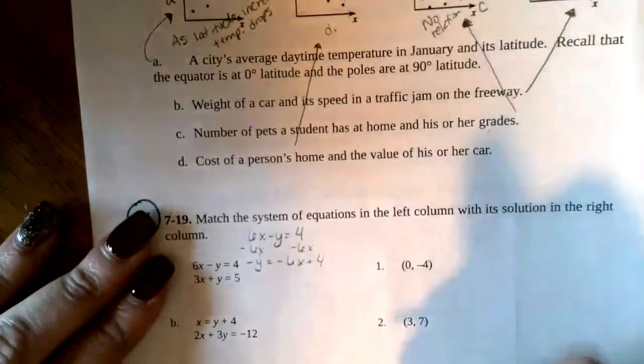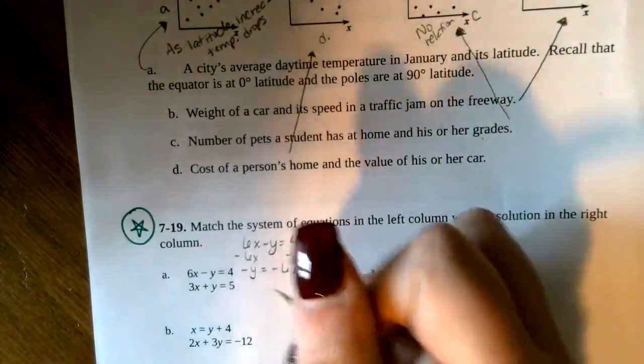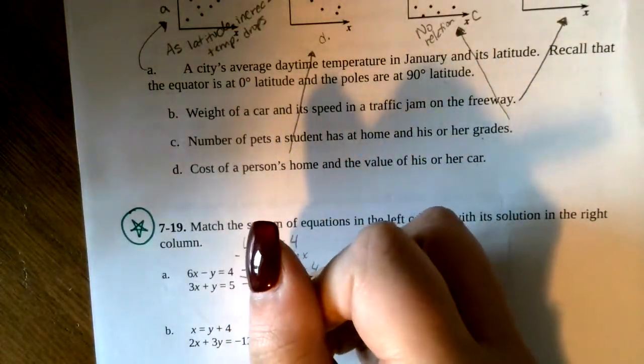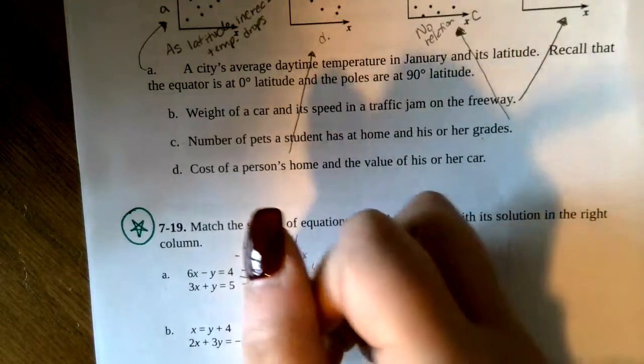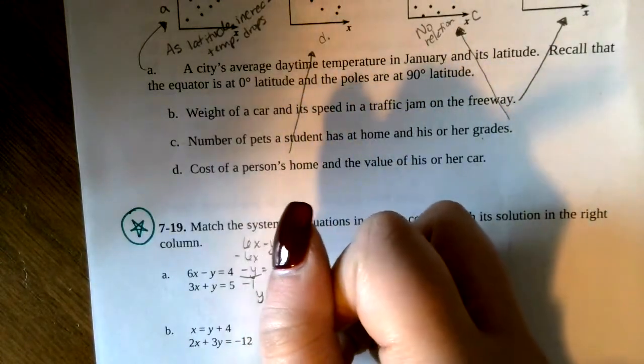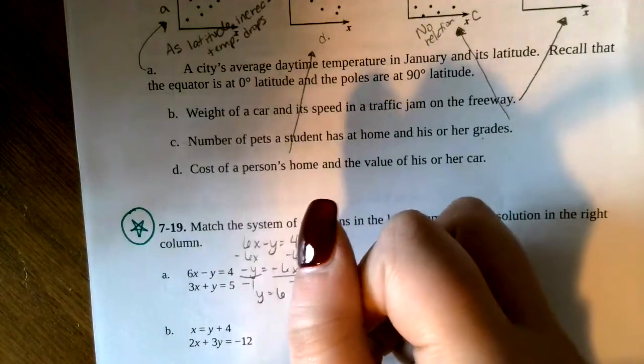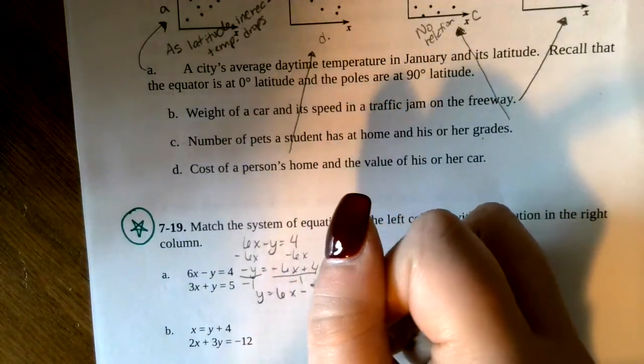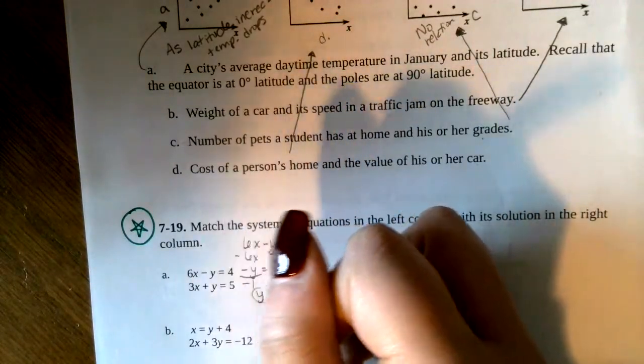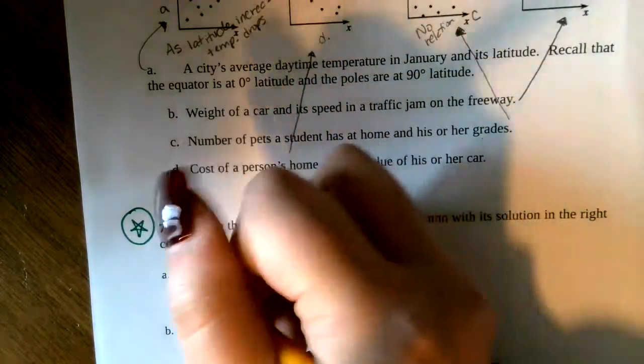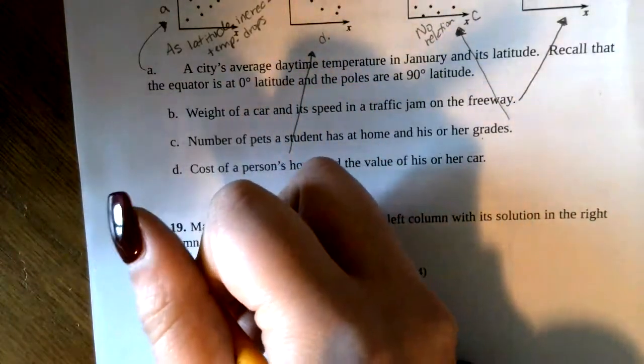Then we need to divide, because there's that negative y, so we need to get rid of that. Y equals 6x minus 4, since negative divided by negative is positive. So this guy right here goes with that equation.